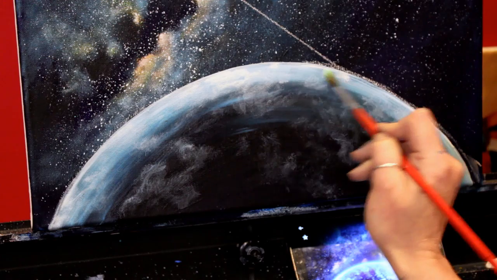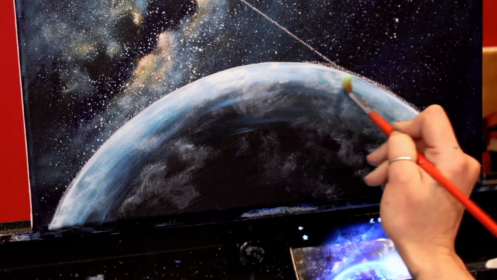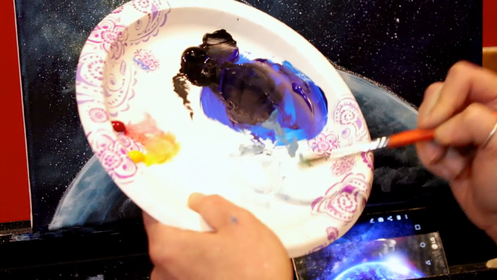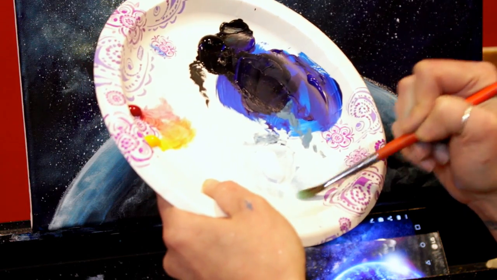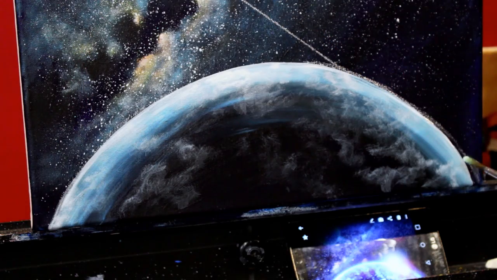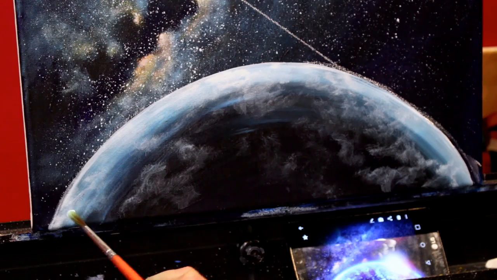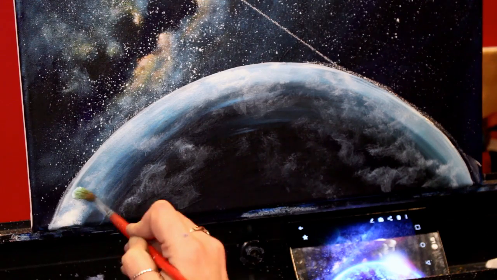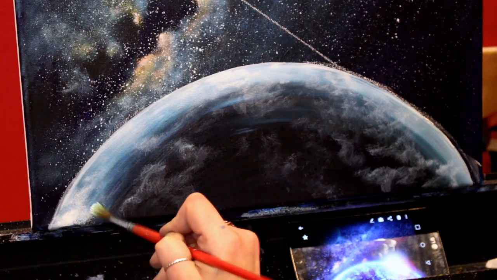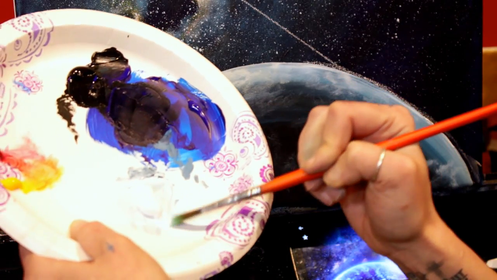I know some of you don't like to get your hands into the paint. You don't like the full contact painting. I love it. I have no problem getting paint all over my hands. Now we've got some heavier white. We're going to work on getting some nice, bright, heavier clouds in here.